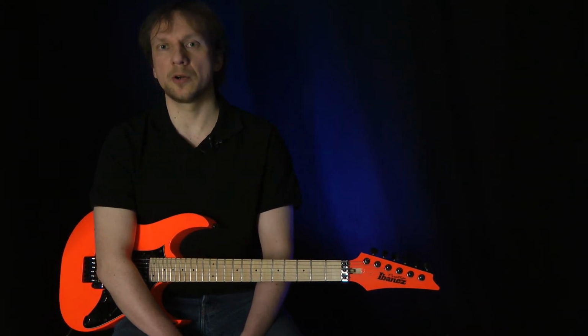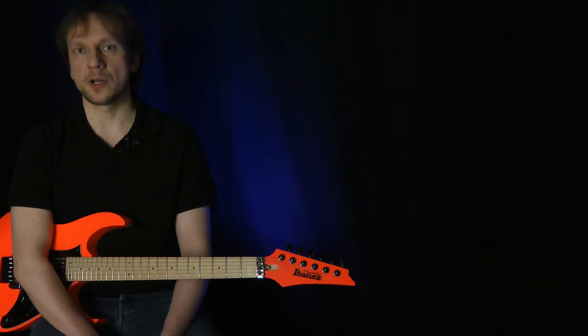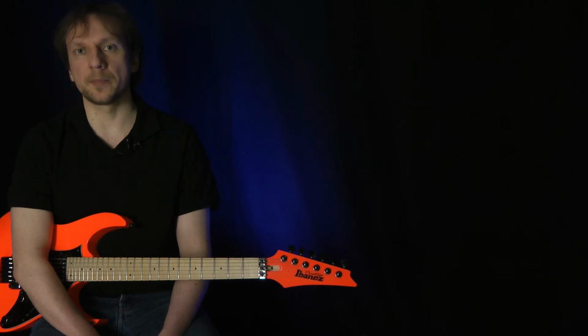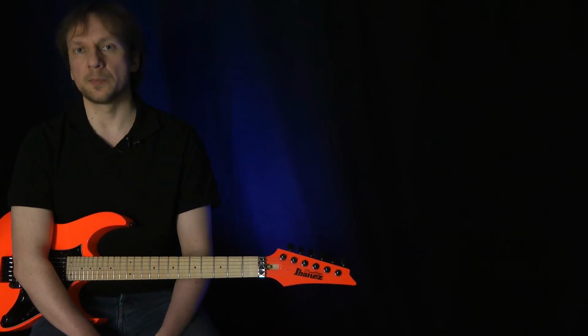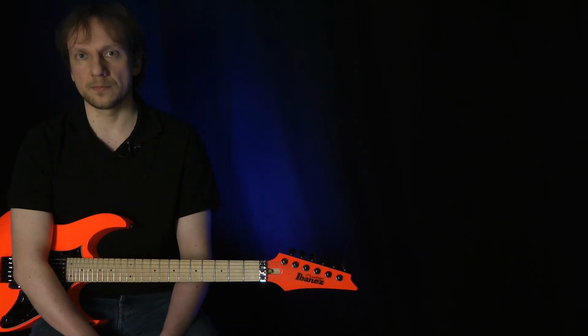But for now, let's focus on the C major scale horizontally. Horizontally means along a single string. If you think about it, this is a logical place to start because it lets you see the formula you just learned and apply it to the neck of the guitar.